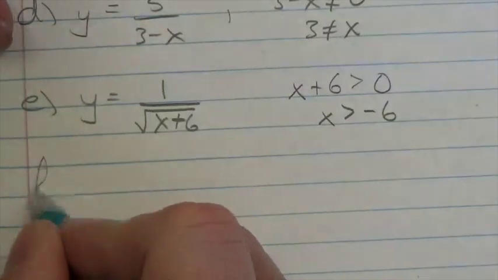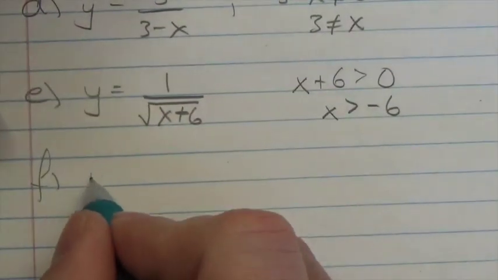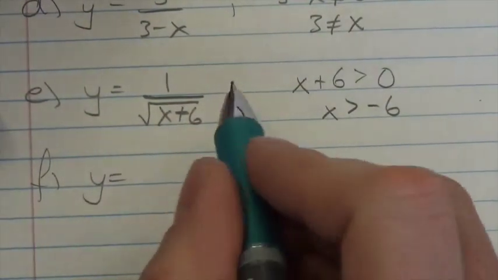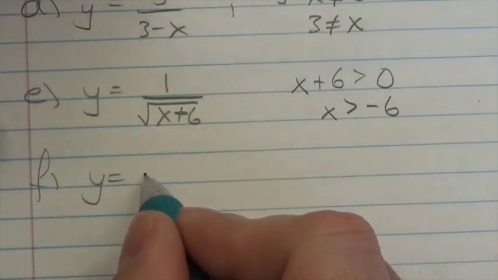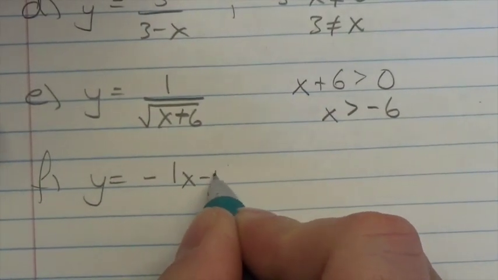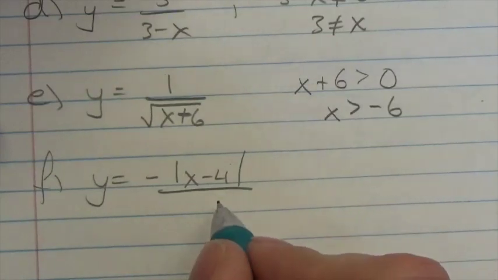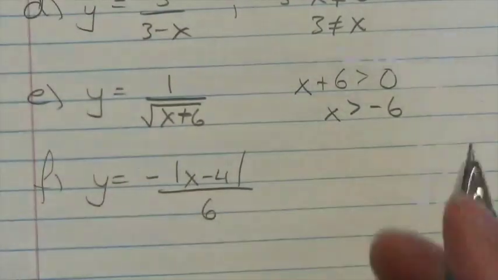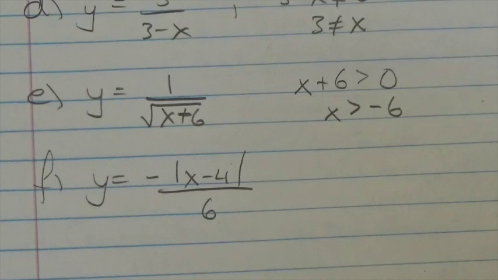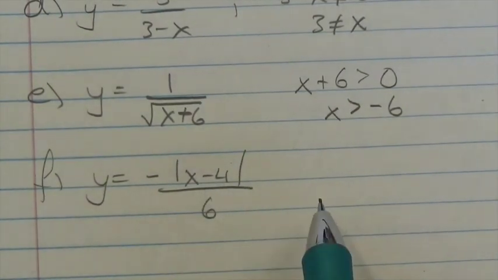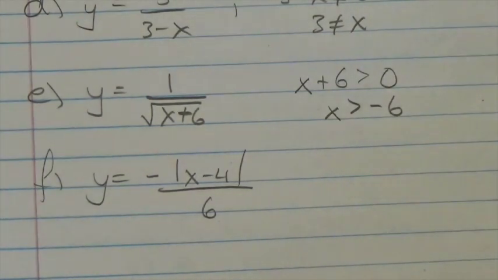Okay, let's just do one more here. I'm just going to pull out another type of function that we might bump into. Let's say that we had the negative absolute value of x minus 4, over 6. In other words, we just want to take a quick look at what happens with an absolute value here. And the truth is, taking the absolute value of a number doesn't cause any kind of problems here.